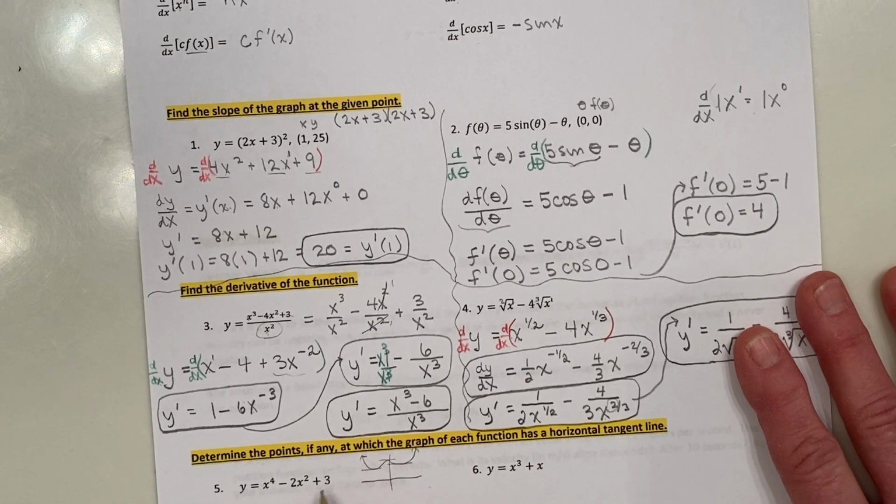And it looks like if this equation looks something like that, it would have 3 locations where my slope is 0. So what you're asked to find is the ordered pairs at which these 0 slopes are occurring. So determine the points means I need to find the x and y. When the function has a horizontal tangent line, that means slope equals 0.